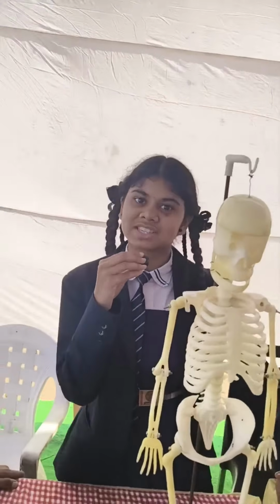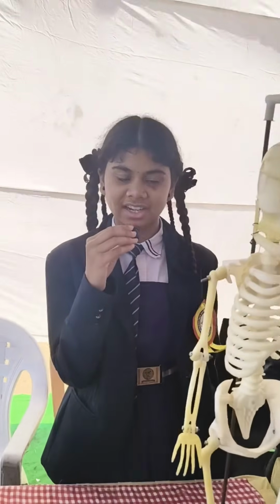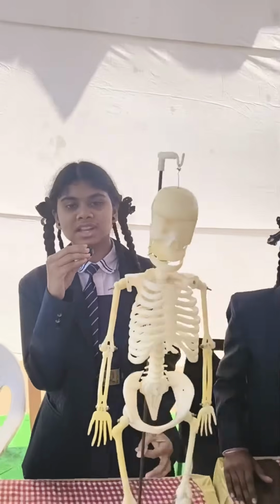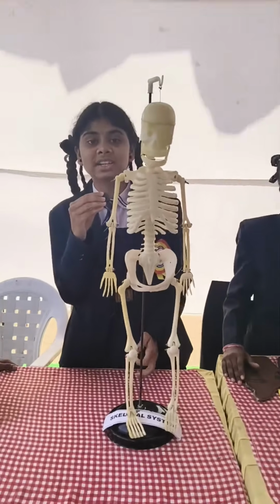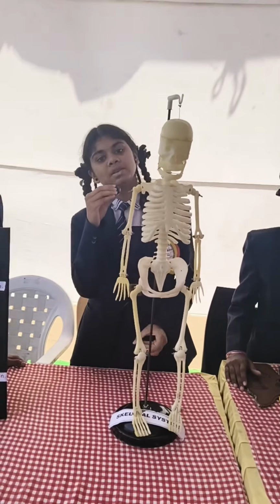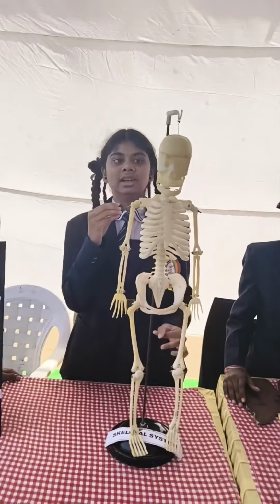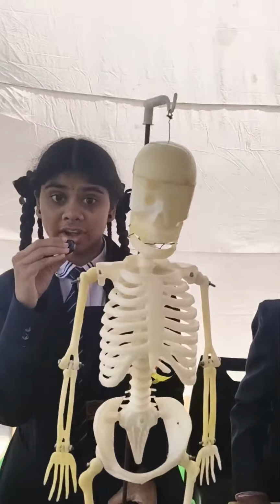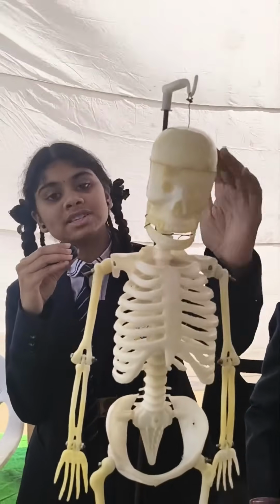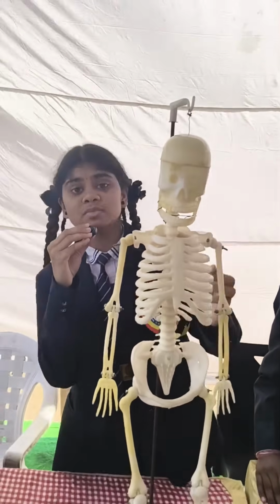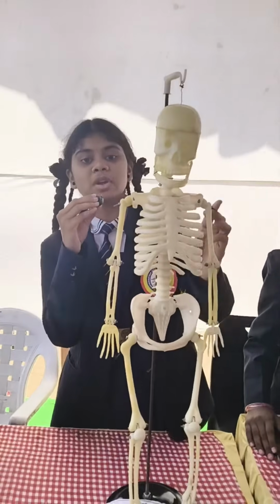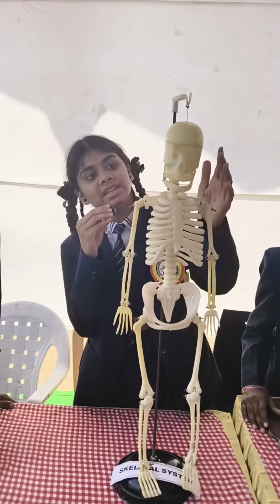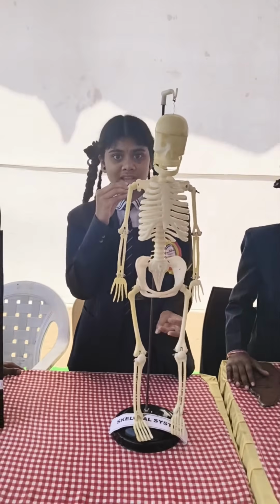Good morning, sir. Myself K. Hasita. I'm studying in 9th standard. So today I'm going to explain about the skeleton system. The skeleton system is nothing but the framework of the bones that helps our body to support, and it makes a particular shape to our body. And first, the skull. It is made up of 22 bones and it protects the brain. And also the head is made up of 8 bones and the face is made up of 12 bones. And this protects our eyes, ears, nose and smelling.